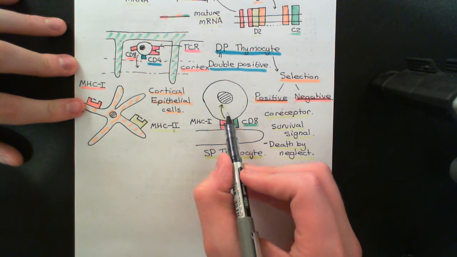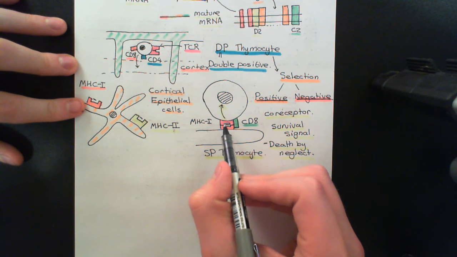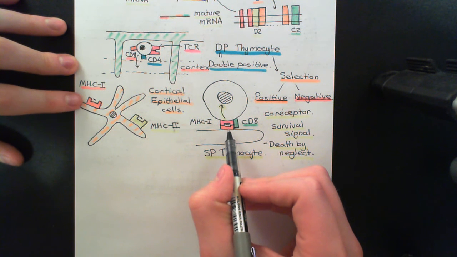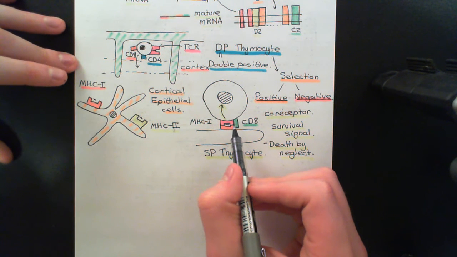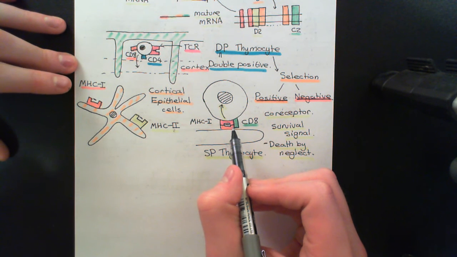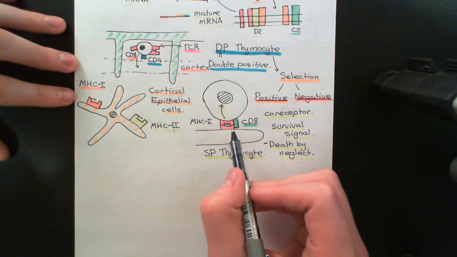So we want the T cell receptors of the thymocytes to bind weakly to one of these MHC complexes. Okay, because if it doesn't, then the T cell receptor is just useless. It's not recognizing MHC complexes. But we do not want it to bind too strongly, because if it binds too strongly, that's not good.